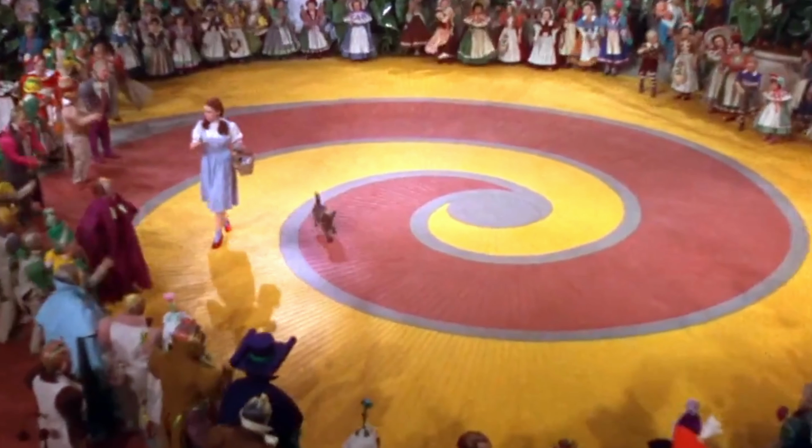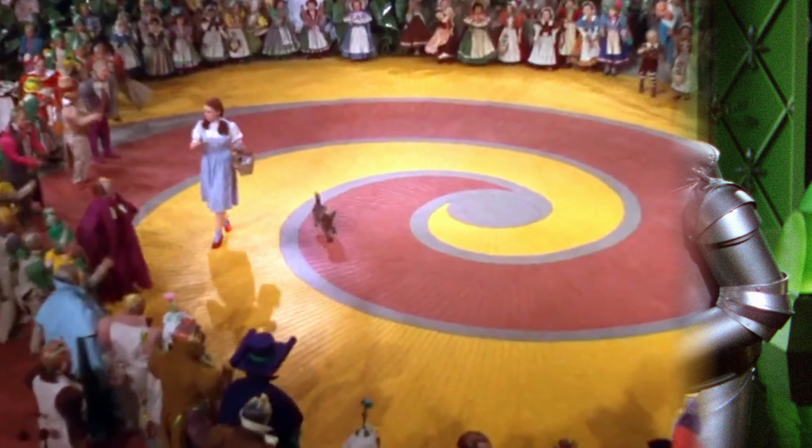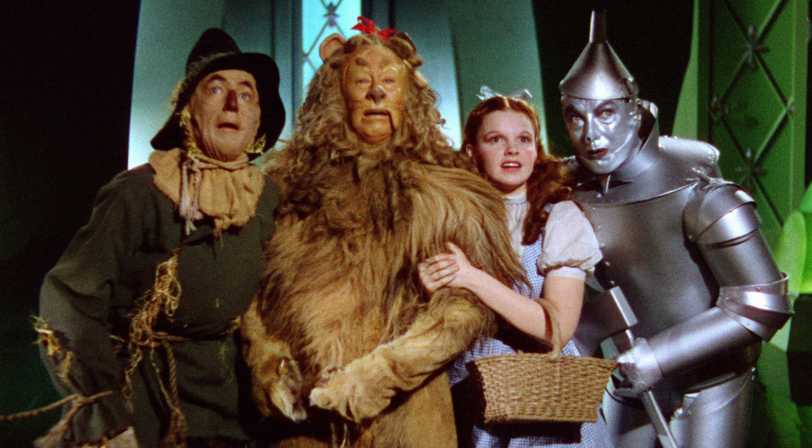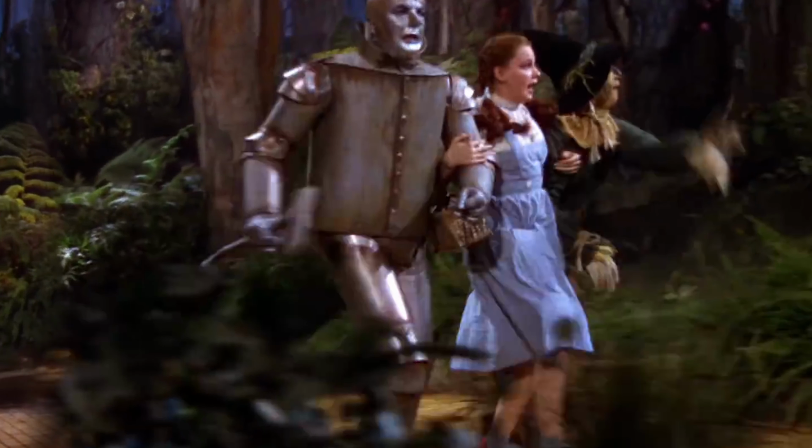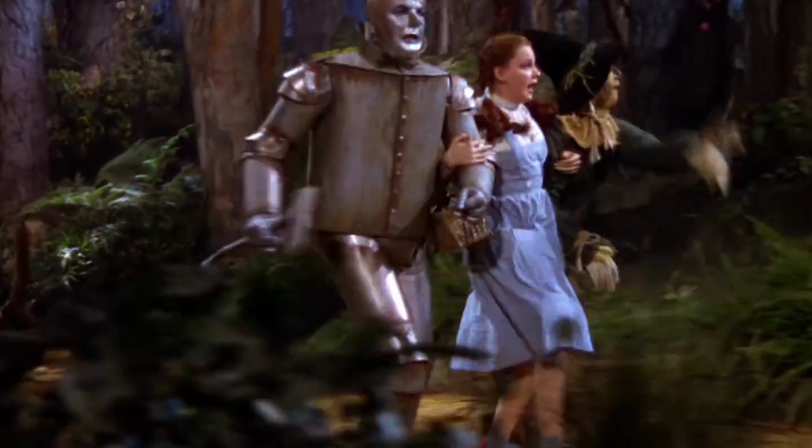Now, in both the film and the book, the Yellow Brick Road is a very long and winding path that leads Dorothy and her friends, the Cowardly Lion, the Tin Man, the Scarecrow, and of course her pet dog Toto. This is the road that leads them to Emerald City, and they're trying to get to Emerald City so that they can speak to the Wizard of Oz, so that he can help them with their problems that they face on the journey.